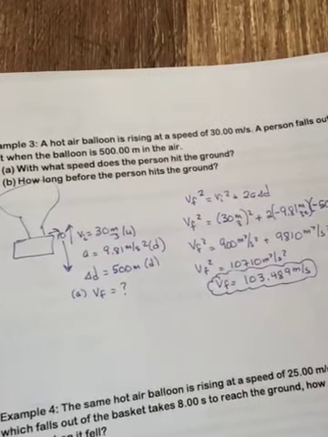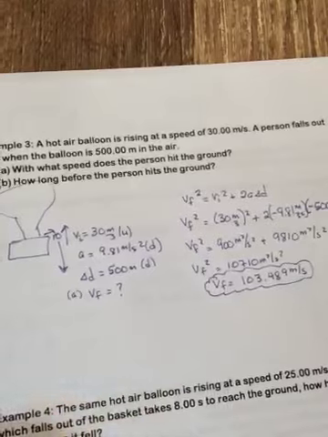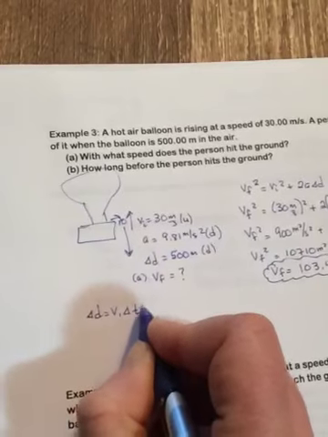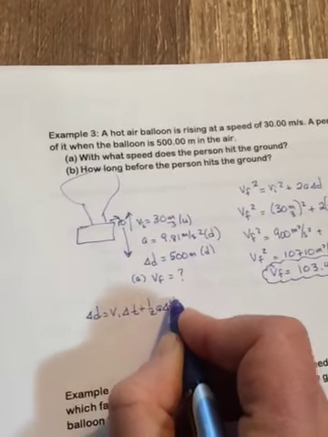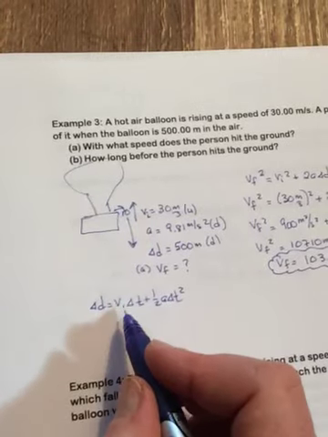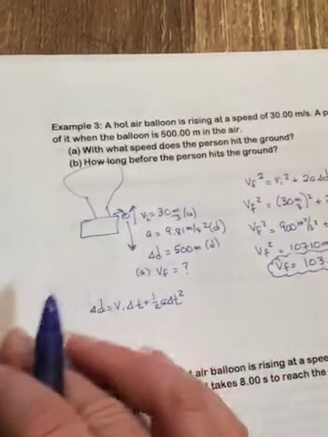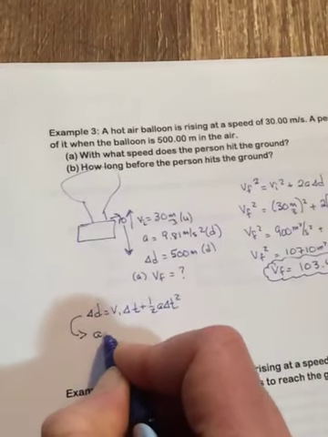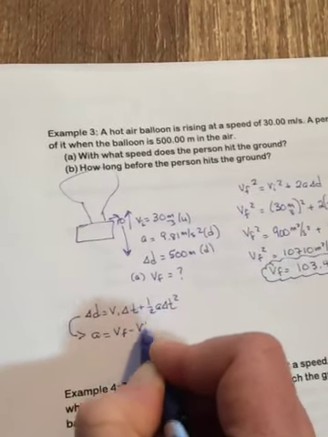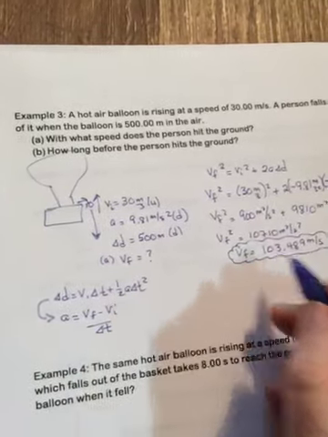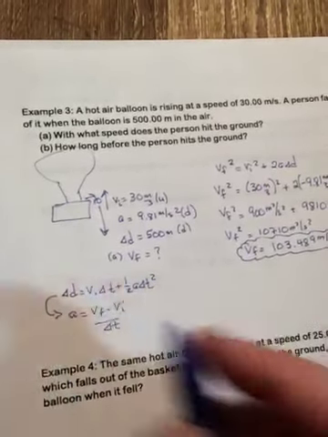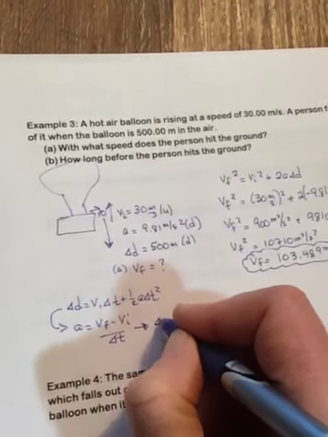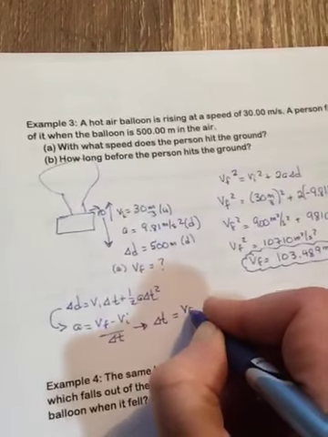How long will it take for the person to hit the ground? Okay, so you could use your delta D is equal to VI delta T plus 1/2 A delta T squared. But if you do, it's going to be a quadratic because this time the VI isn't 0. So you could do it this way because you can all use the quadratic, but I would probably go with the easier route. A is equal to VF minus VI over delta T. Because you just found the VF, and it's true, you might have screwed it up, but you also could easily screw up the quadratic. So 6 of one, half a dozen of the other. So I would go with this one because math-wise it's easier.